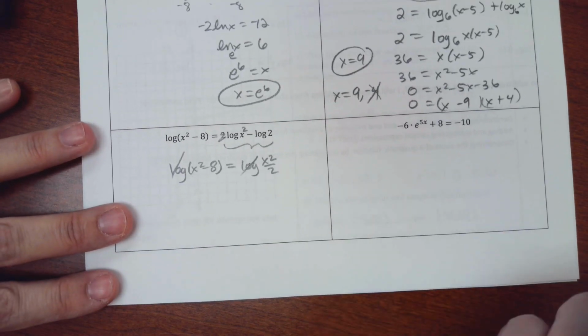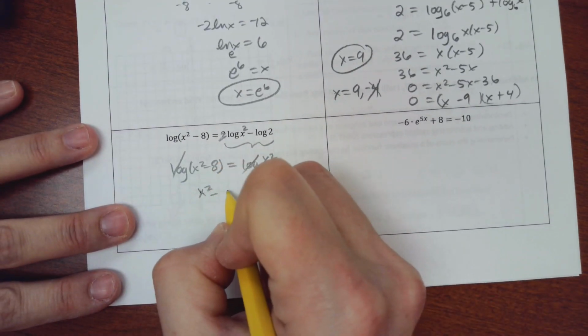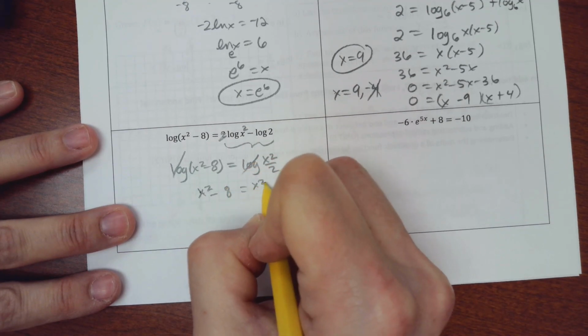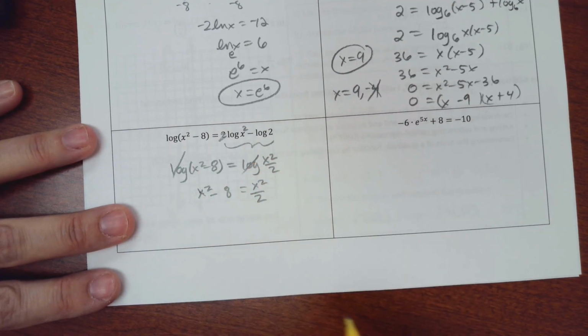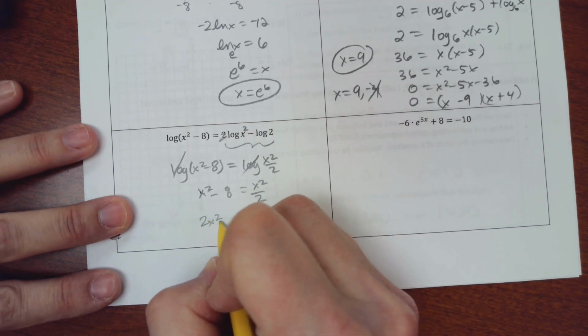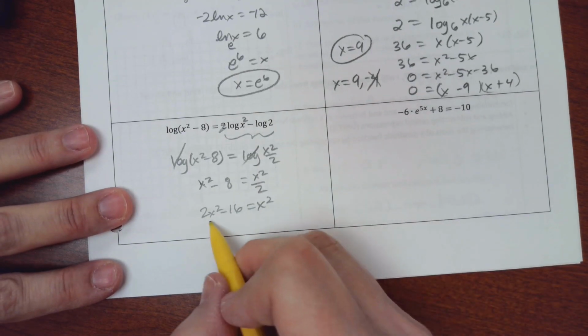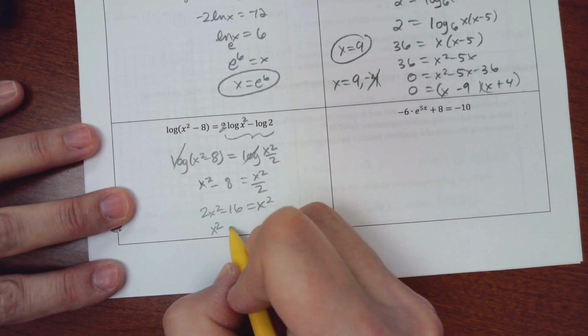All right. Okay, so we got x squared minus 8 equals. So I set these equal to each other. So I'm going to multiply this 2 over here. So I'm going to get 2x squared minus 16 equals x squared. And I'm left to solve this. So take away x squared, so I get x squared minus 16.